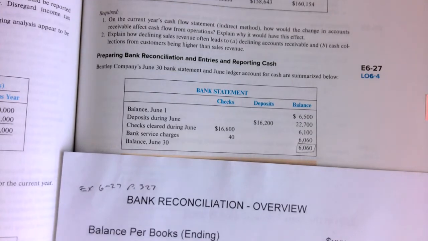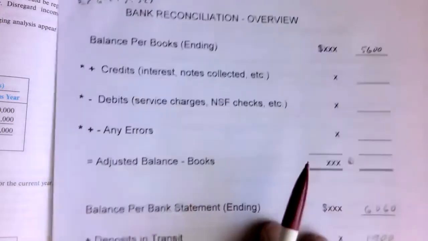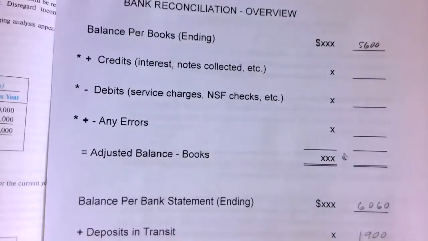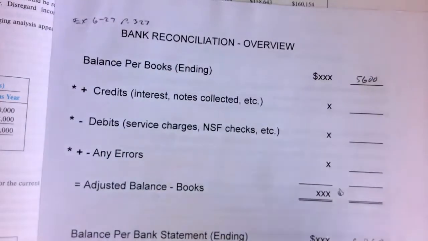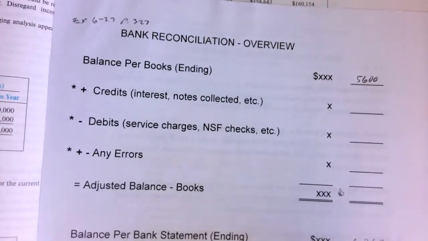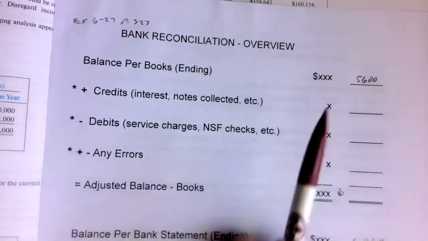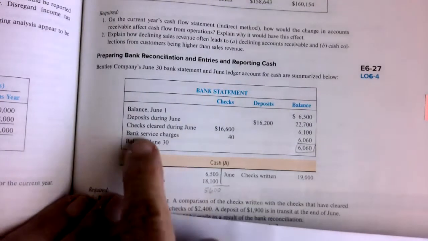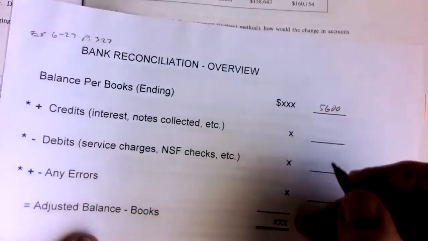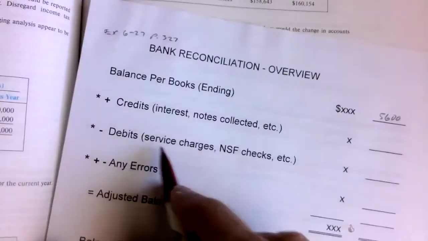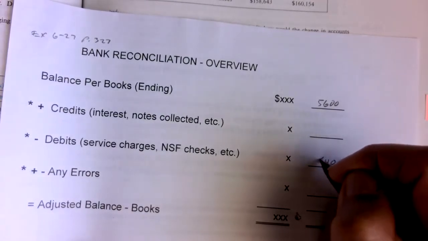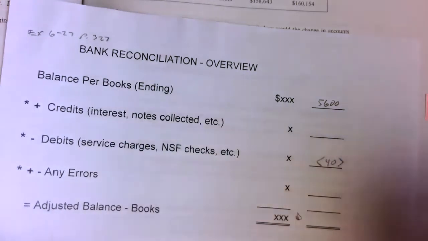And I guess the one trick I could give for this whole thing is ask yourself, who knows about the transaction and who doesn't? The party that isn't aware of that particular item has to have their numbers adjusted. So in this case, we didn't know there's a $40 service charge until we opened the bank statement. So here I'm going to subtract $40.